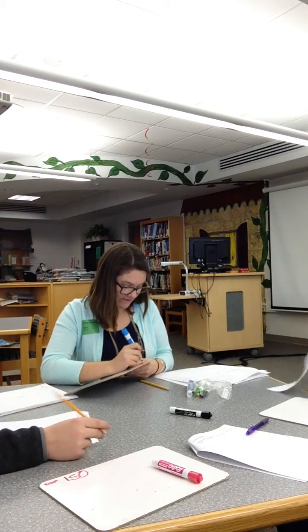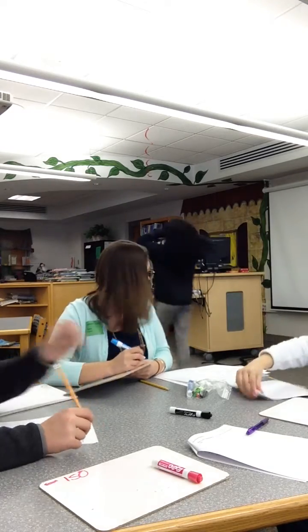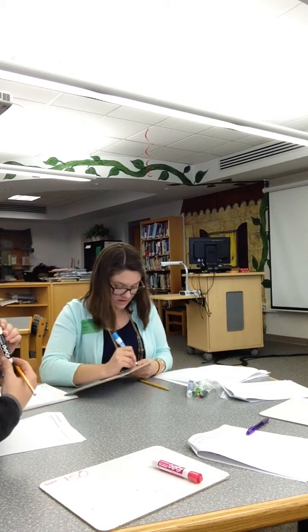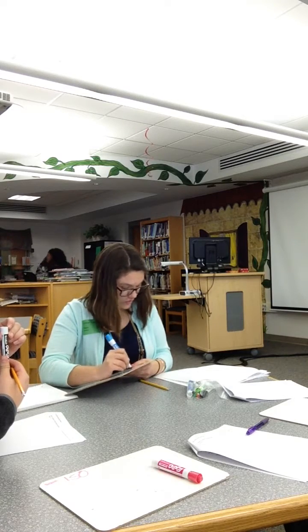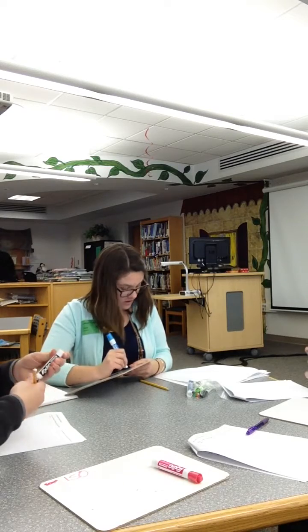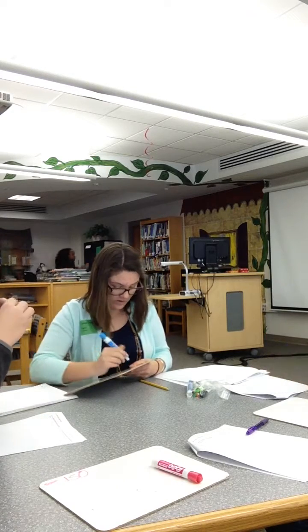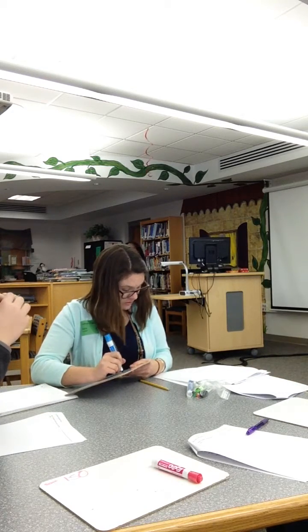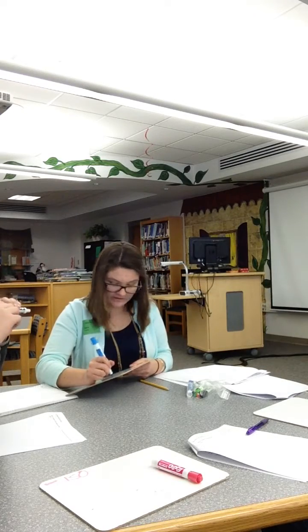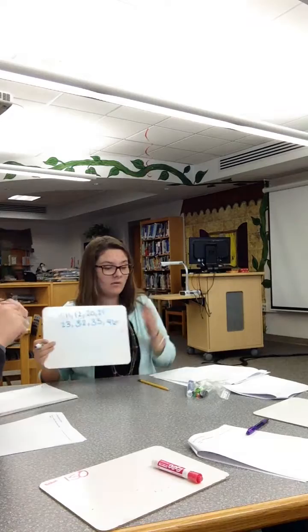So if I have these numbers in my data set, I'm going to have 11, 12, 20, 21, 23, 30, 32, 35, 46. Okay, so to make a stem and leaf plot, what we're going to do on this page is I'm going to make a stem and leaf plot of my own.